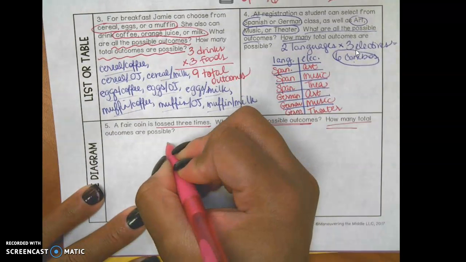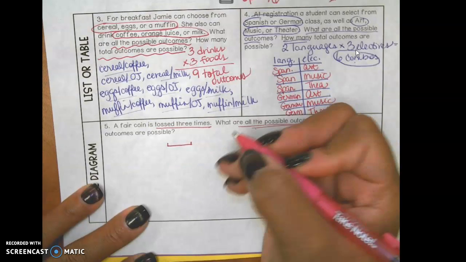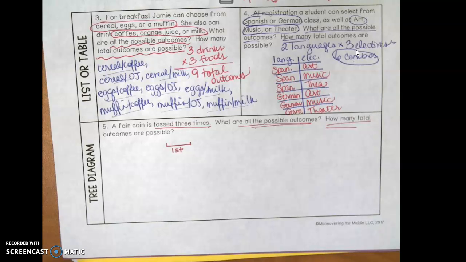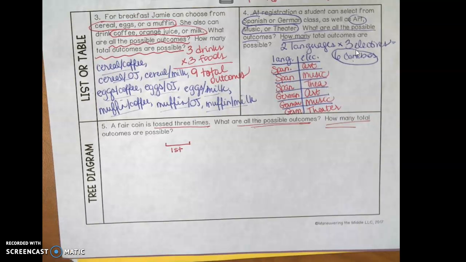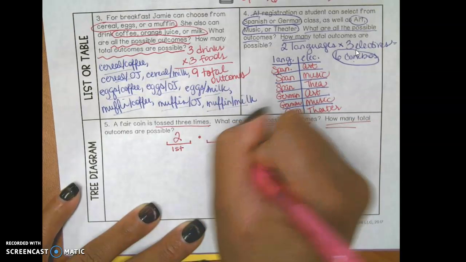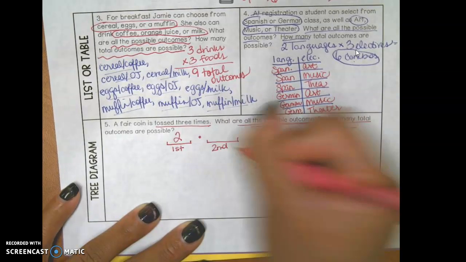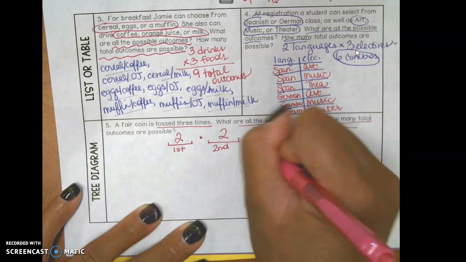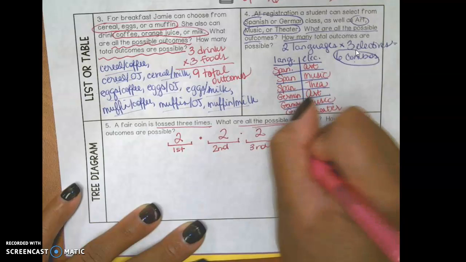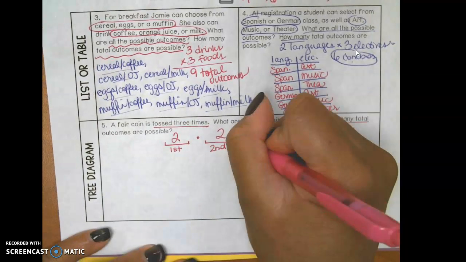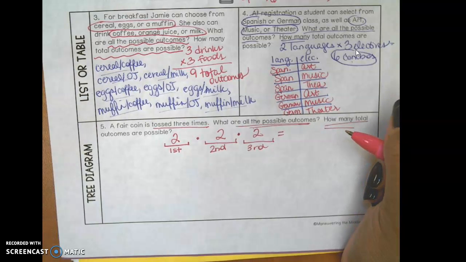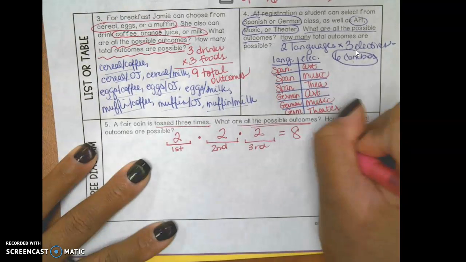So on the first flip, how many outcomes can I get? 3? It's a 2-sided coin, honey. Oh. 2 outcomes. On the second flip, how many opportunities are there? On the third flip, how many opportunities are there? 2. What do I do with these 2? What's 2 times 2? 4. Times 2. 8. 8 total outcomes.